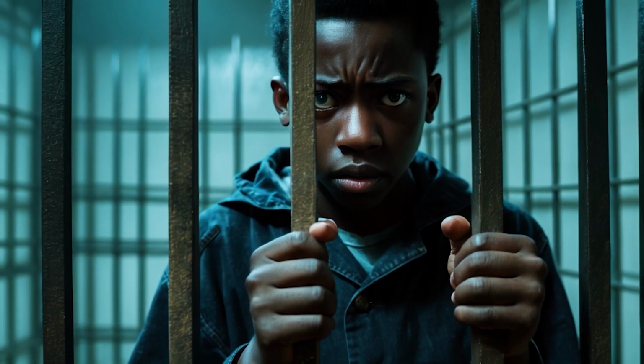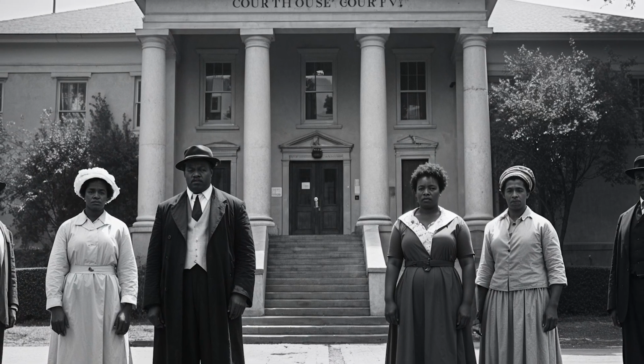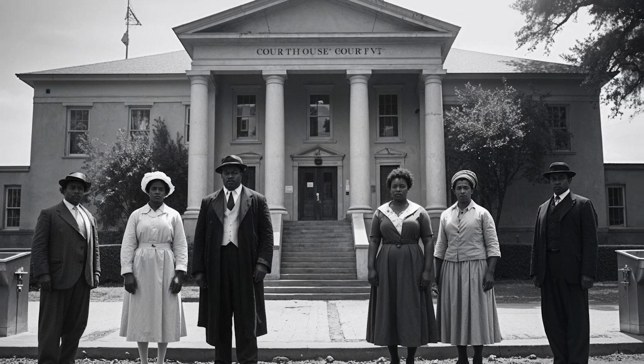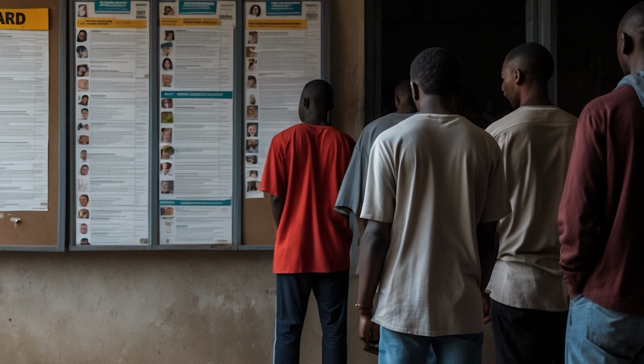Penalties considered minor offenses resulted in harsh penalties and fines. Limited access to rights denied black people the right to vote, serve on juries, testify against white people, or obtain a job without a previous employer's signature.